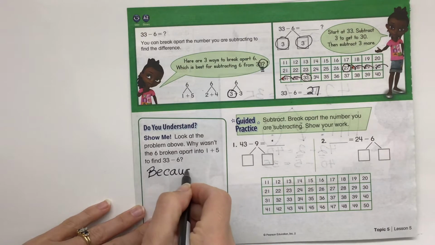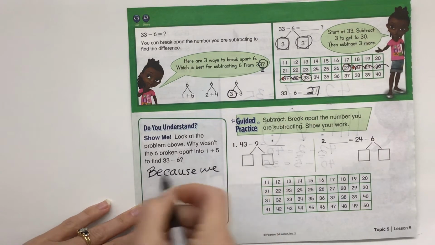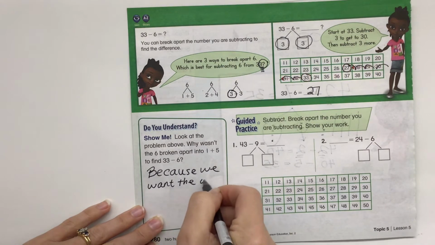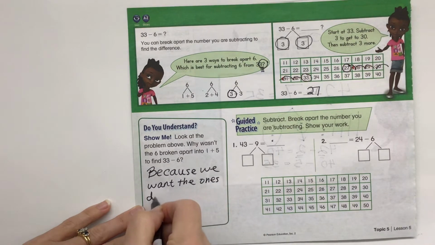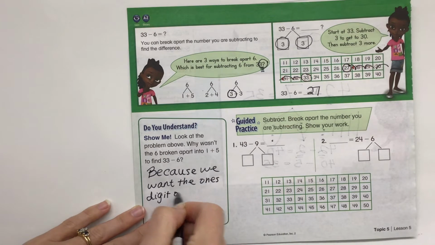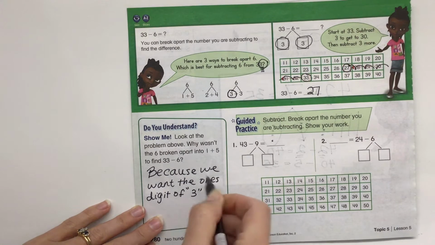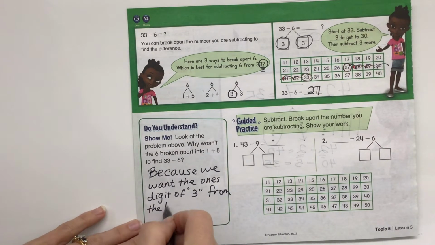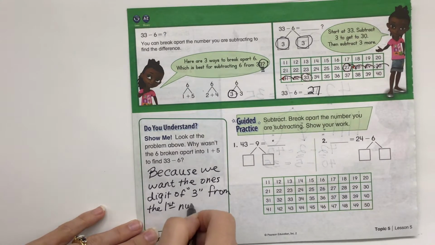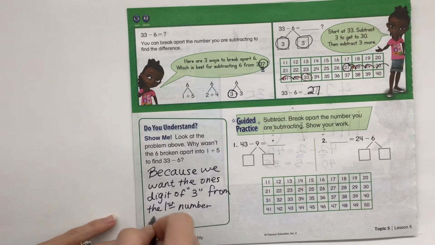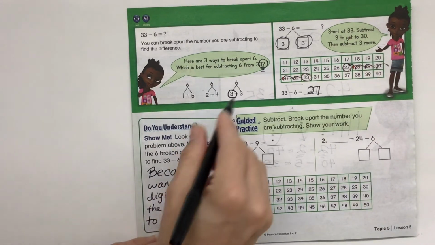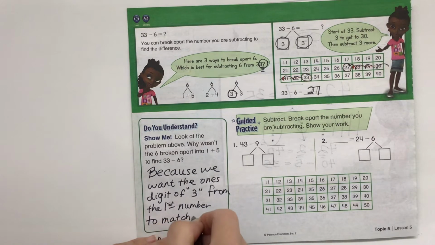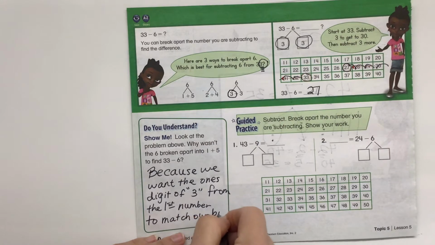Because we want the ones digit of 3 from the first number to match our break apart number.